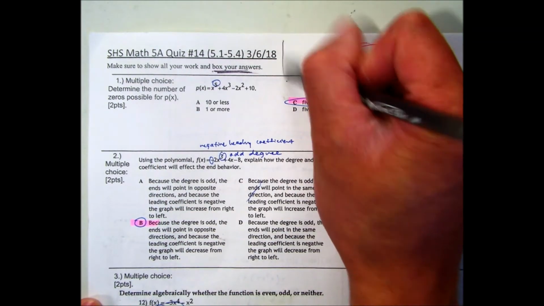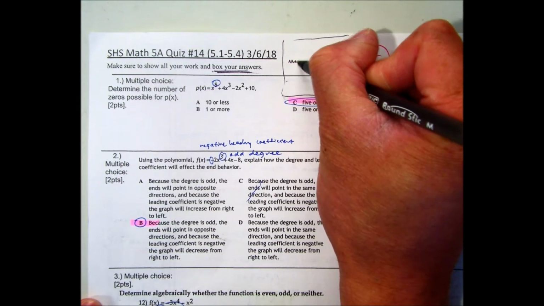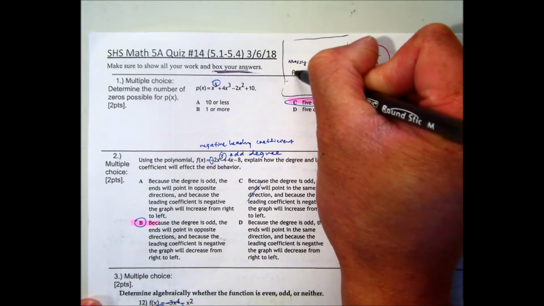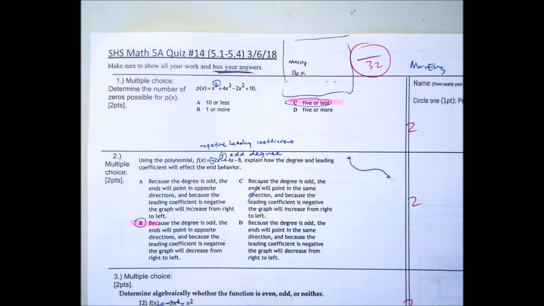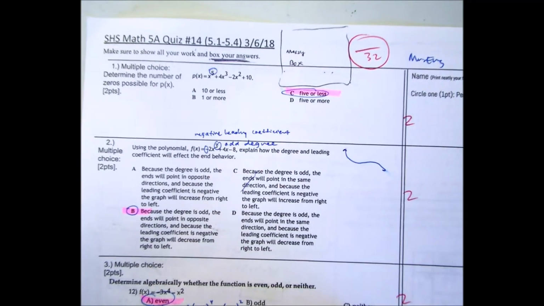Next quiz, you're going to have this little section right here, and you will lose points for actually being messy and not boxing your answers. So I'm telling you, I'm warning you. I warned you for 14 quizzes. Now you will show. Question number 1.